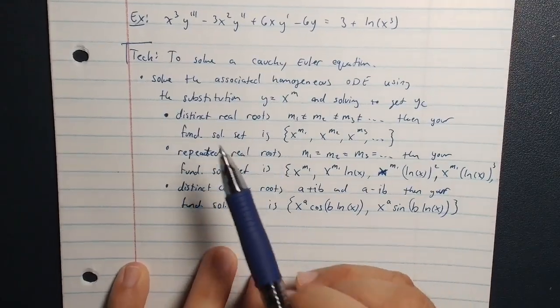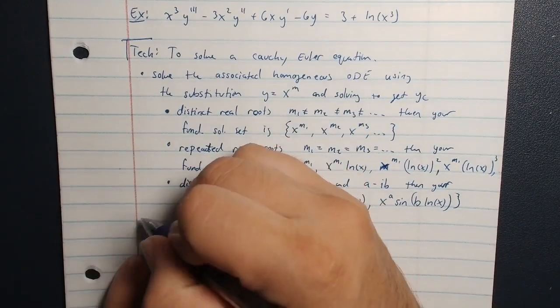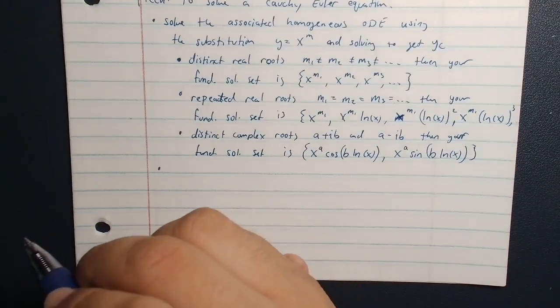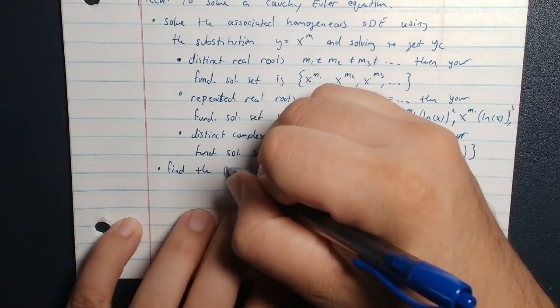Okay, so that is how we solve for the homogeneous ODE. And then the next step is going to be to solve the particular solution. Find the particular solution.